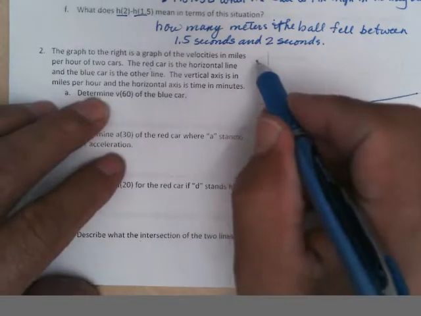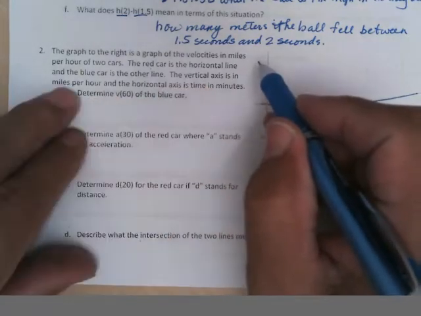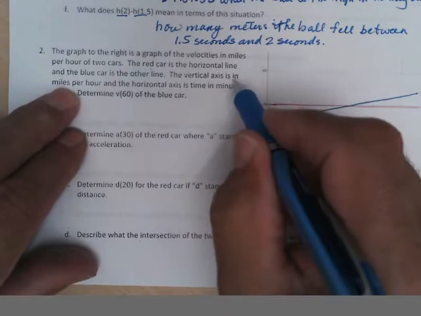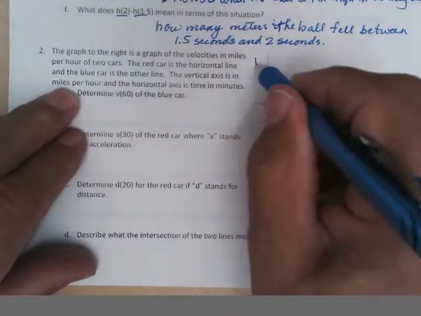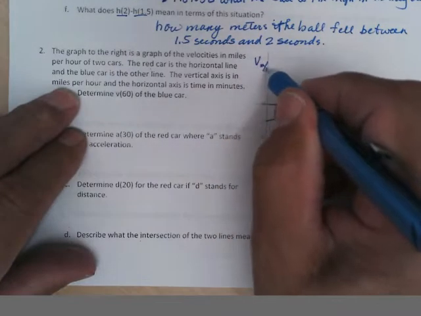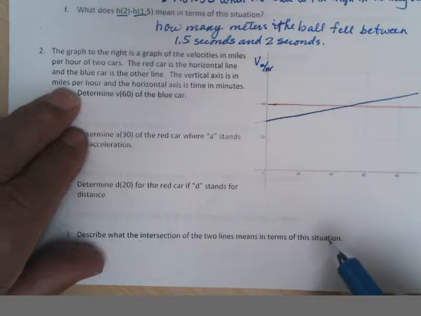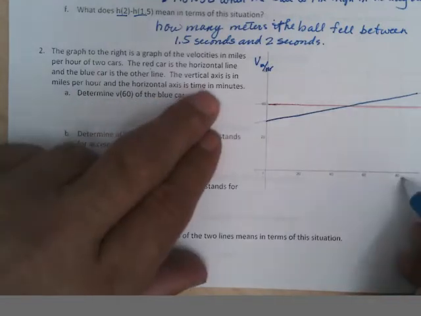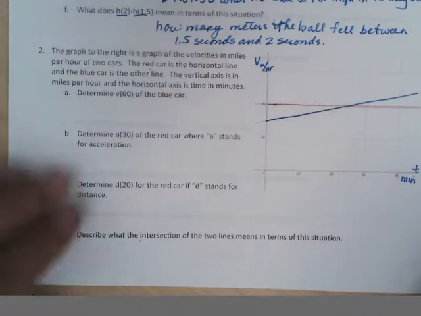This is a velocity graph. The vertical axis is in miles per hour, and the horizontal is in minutes, and that's time.